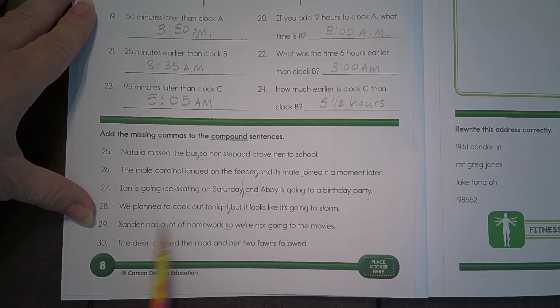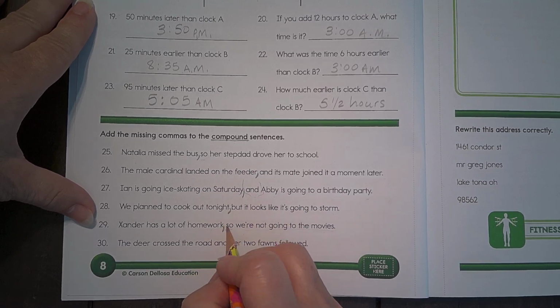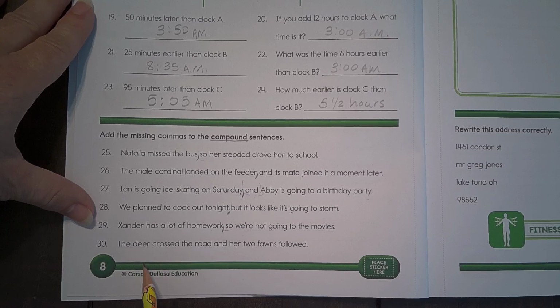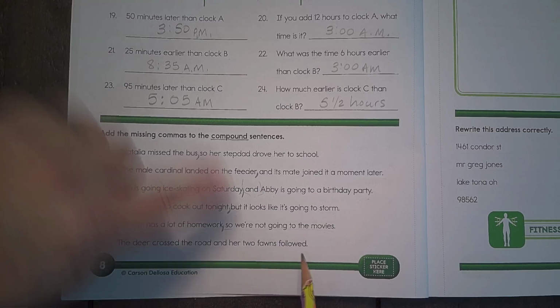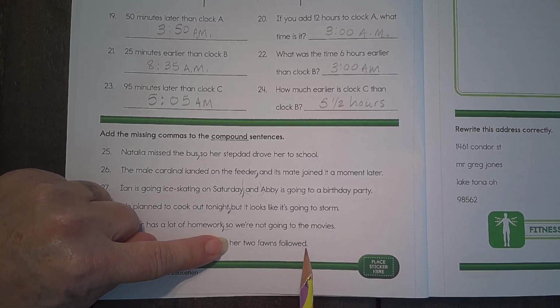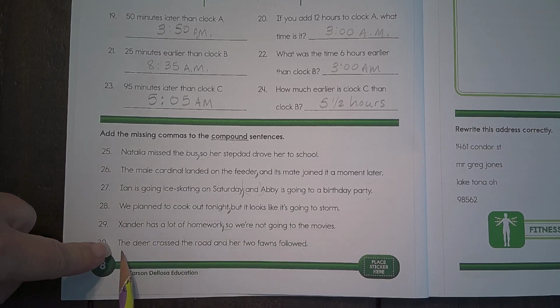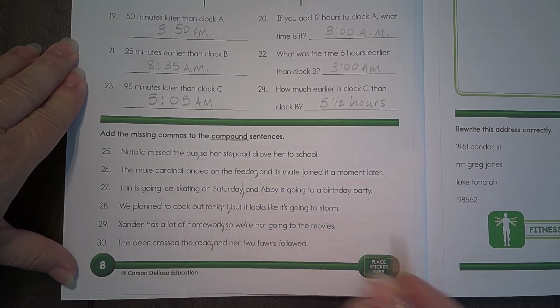Those are two thoughts that they're combining. Xander has a lot of homework. We're not going to the movies. So we're going to put a comma before so. The deer crossed the road and her two fawns followed. Is her two fawns followed a complete thought? Yes. So we're combining the deer crossed the road with her two fawns followed. So we put a comma before and.